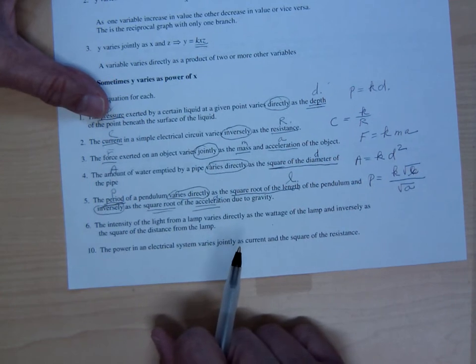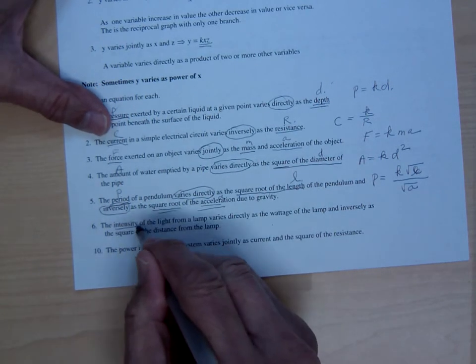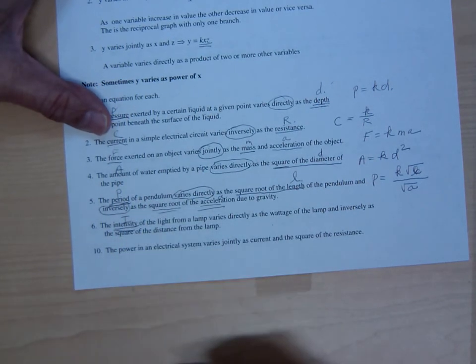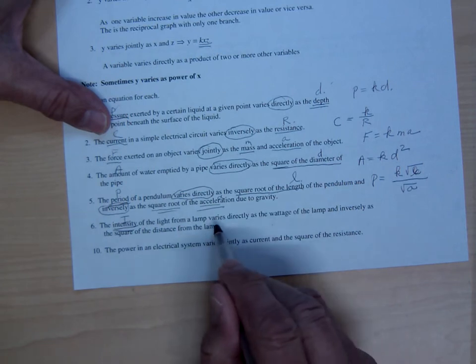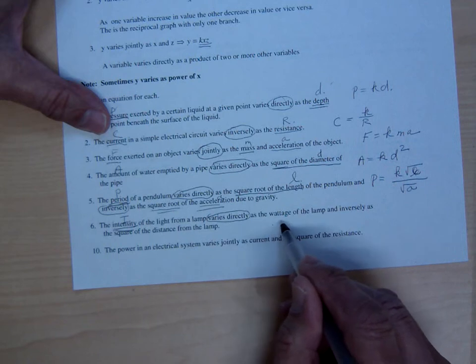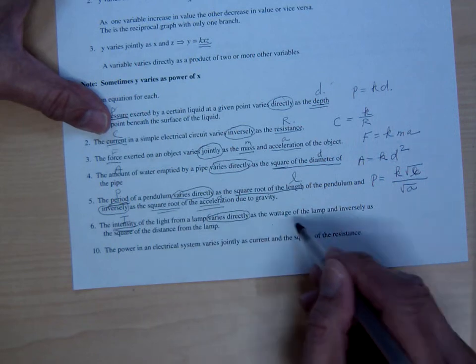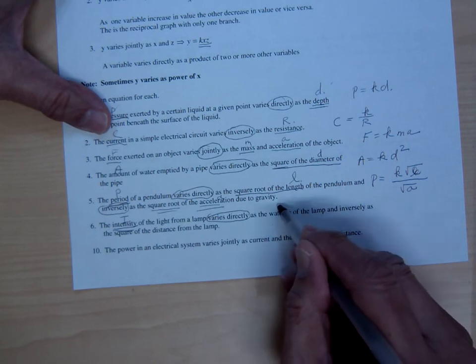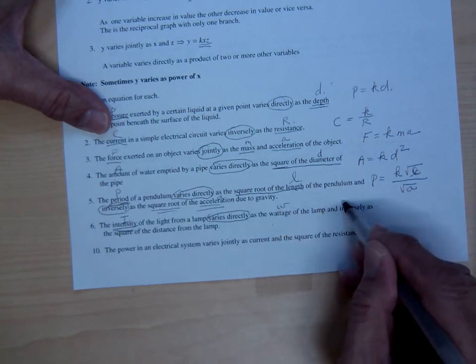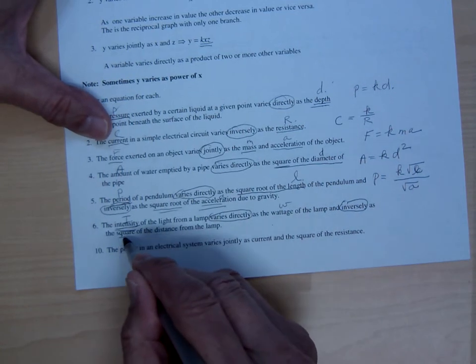So now we'll do intensity. I represents intensity, which varies directly with the wattage of the lamp, so I'm going to let W represent wattage. And inversely with the square of the distance; I'm going to let D represent the distance.